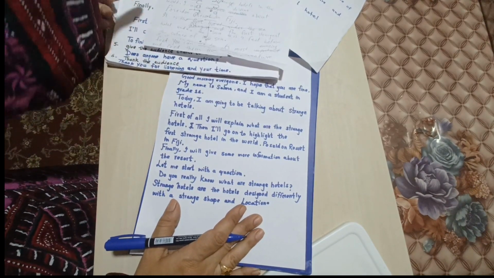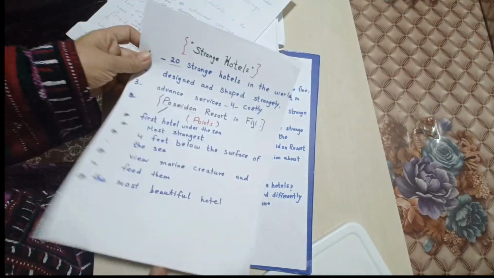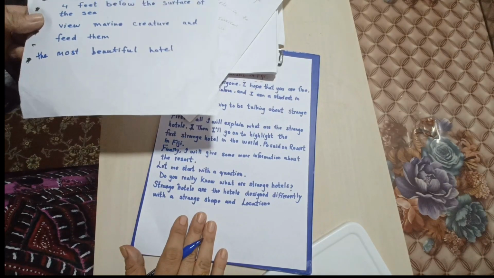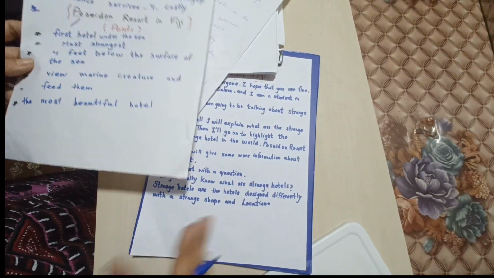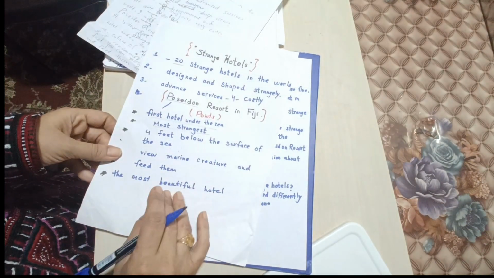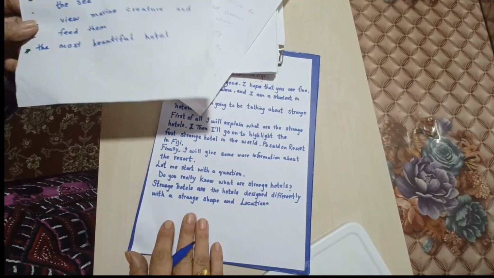Now let's talk about what we are writing. We are writing the information. This information we are converting into sentences. If you know how to write English, then it will be easy for you to write anything in a presentation or an email. So let's continue our topic.